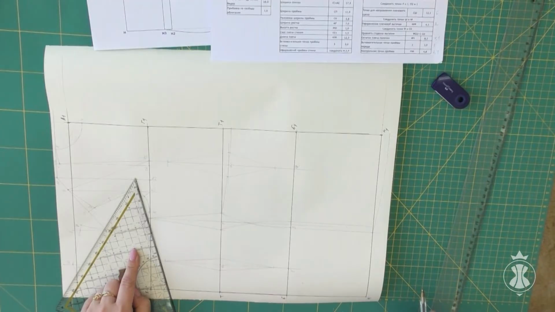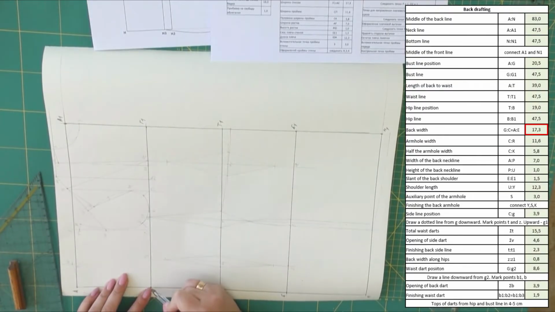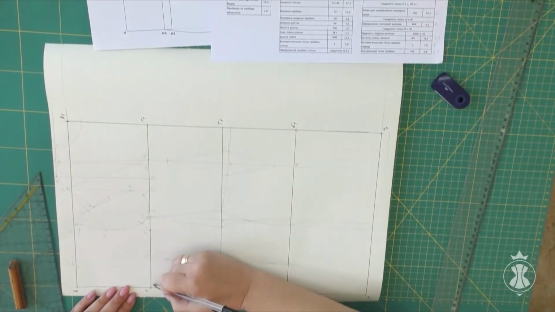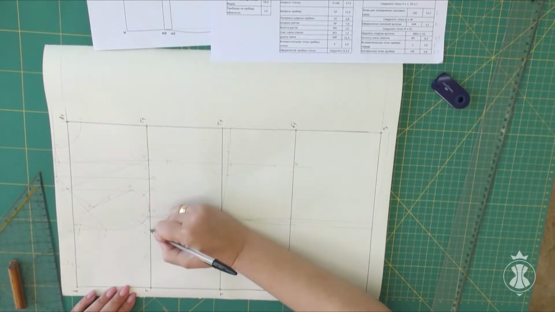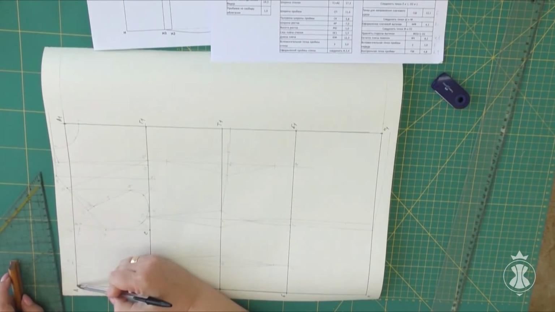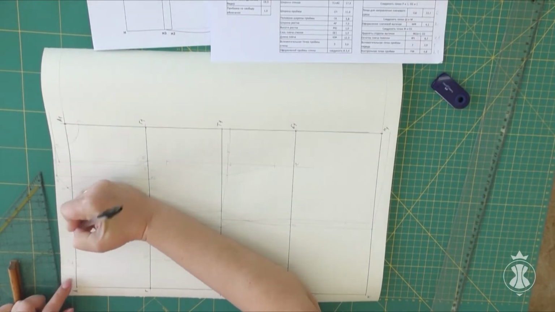I start drafting the back of the dress base. Back width. We measure the segment G to C equals 17.3 centimeters from point G along the bust line. Draw a perpendicular line upward from point C and mark point E.